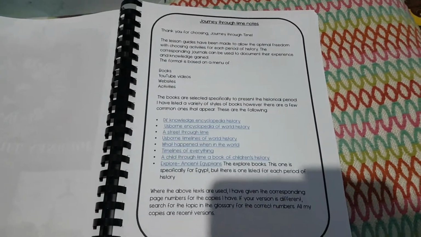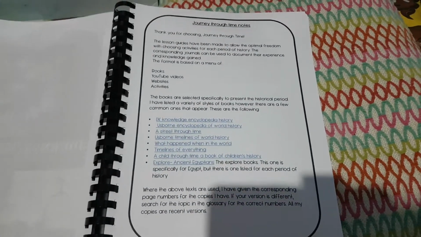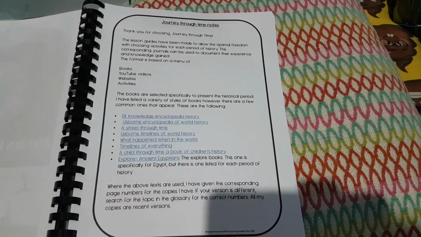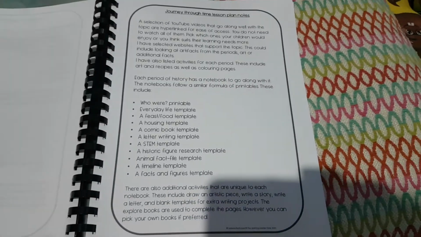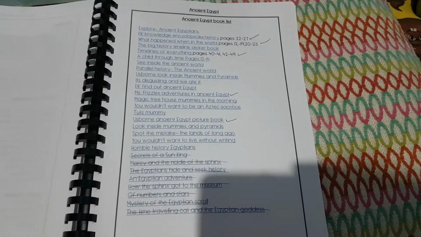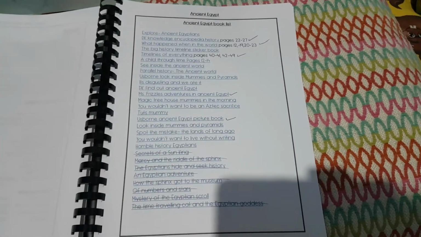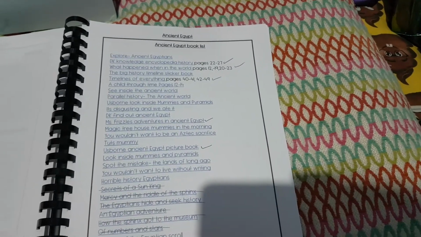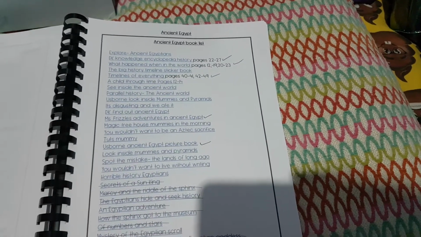As with the previous unit, the Stone Age and Iron Age, we've got our standard list of books that are used throughout each unit. We've also got the same blank templates that you can use too. And then there is a specific book list for the Ancient Egypt unit as well, which you can just pick any that you like off there, check your library and everything else. Where the books at the beginning were shown, I've included the page numbers as well.